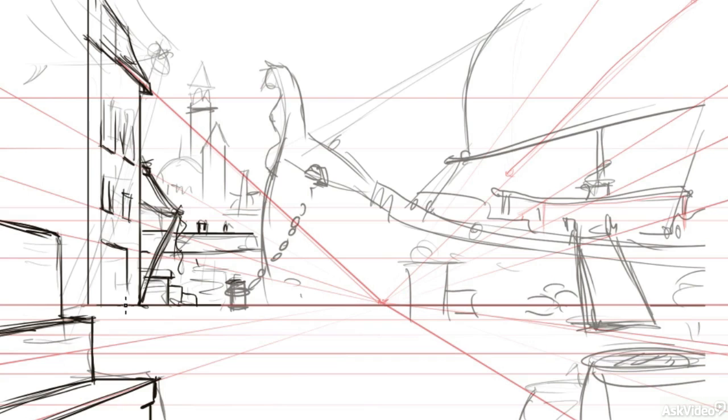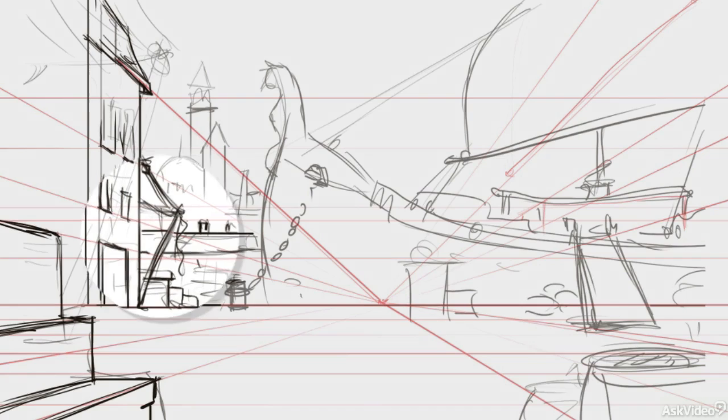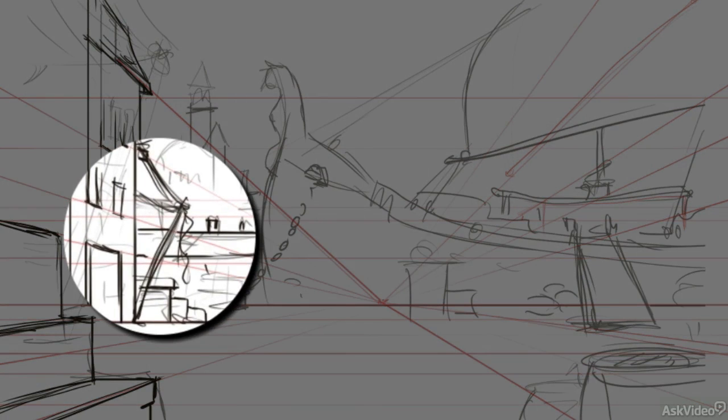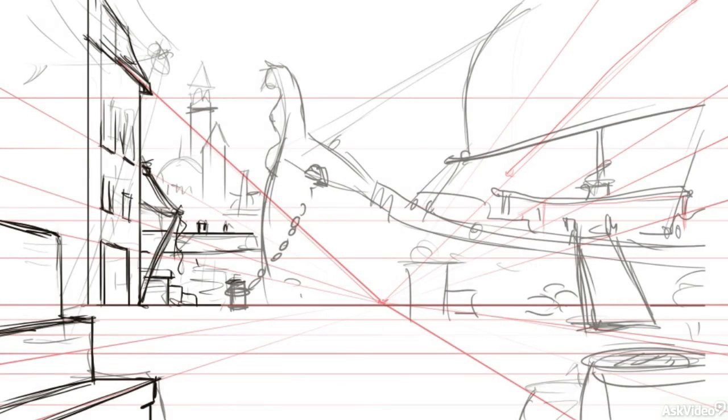This building is actually going to be the tavern that the pirate stumbles out of, so this door needs to be fairly distinct. And actually, now that I look at it, immediately I can see what's wrong with that awning thing over there. It's actually way too big. It should really only be the height of one story of the building. So there you go. It jumps out at me right away once I put some of the other elements in. So I'm just going to erase it out of there completely. And I think I'll draw it over here, over the door instead.